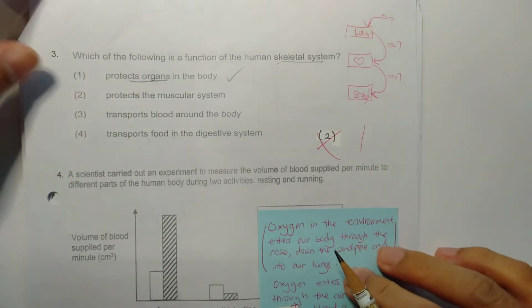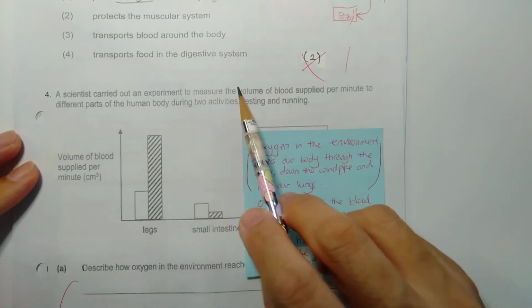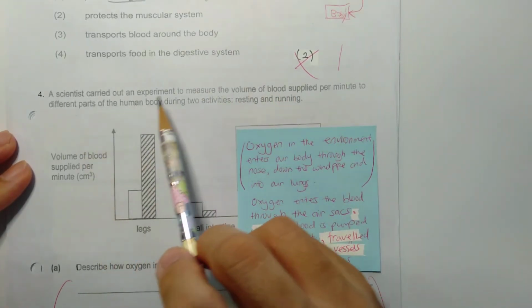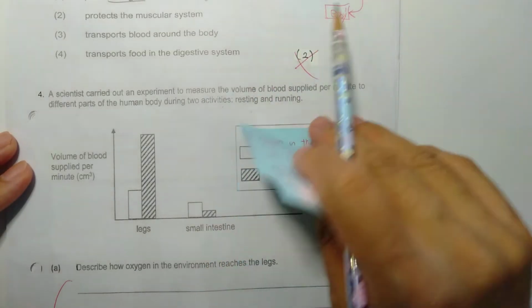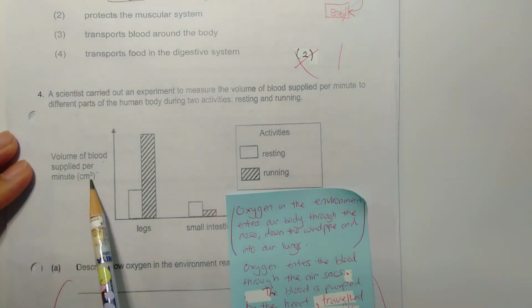Okay? Let's go on. Now, a scientist wants to carry out an experiment to measure the volume of blood supplied per minute to different parts of the human body during two activities, resting and running. So notice in the graph here, the volume of blood supplied per minute in cubic centimeter, this is a volume unit.